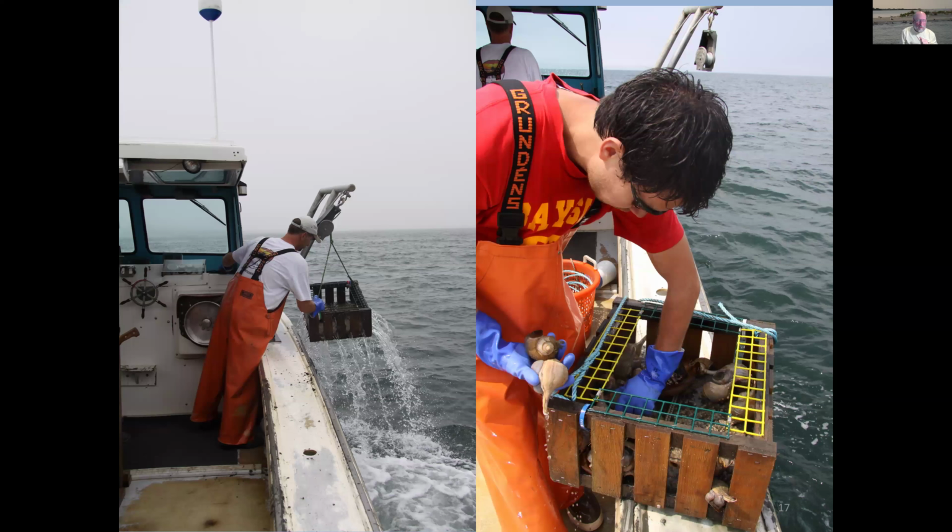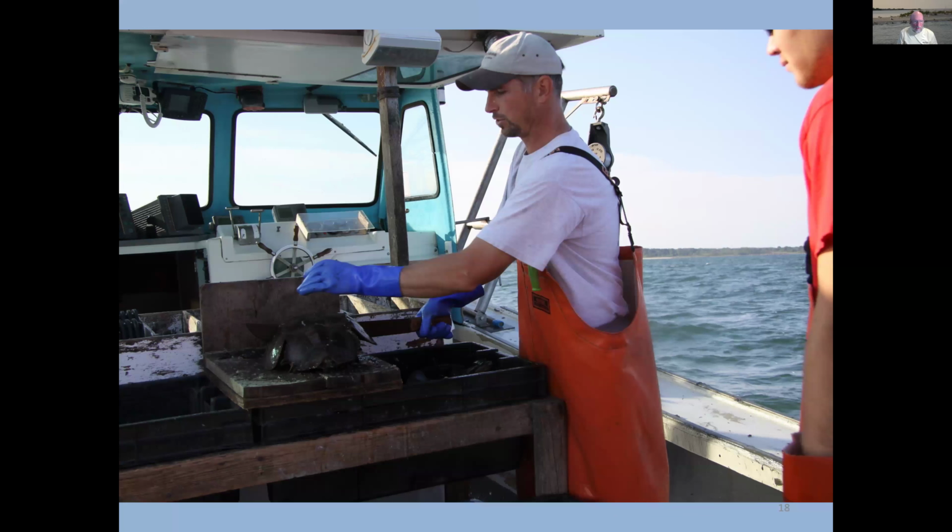Up in Massachusetts, they use a trap like this. It's basically a wooden box with a hole in the top, and the conchs will climb up the side and fall into the top. This fellow on the right was a graduate student of mine, Bajan P. Moeller. And here the fisherman is using a horseshoe crab, which he cuts in half with a machete, and then he puts a half of the horseshoe crab in each pot.